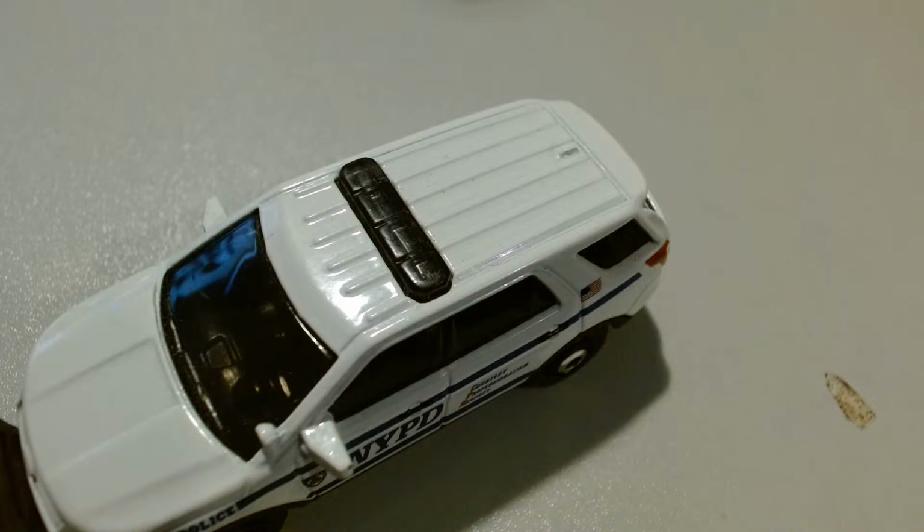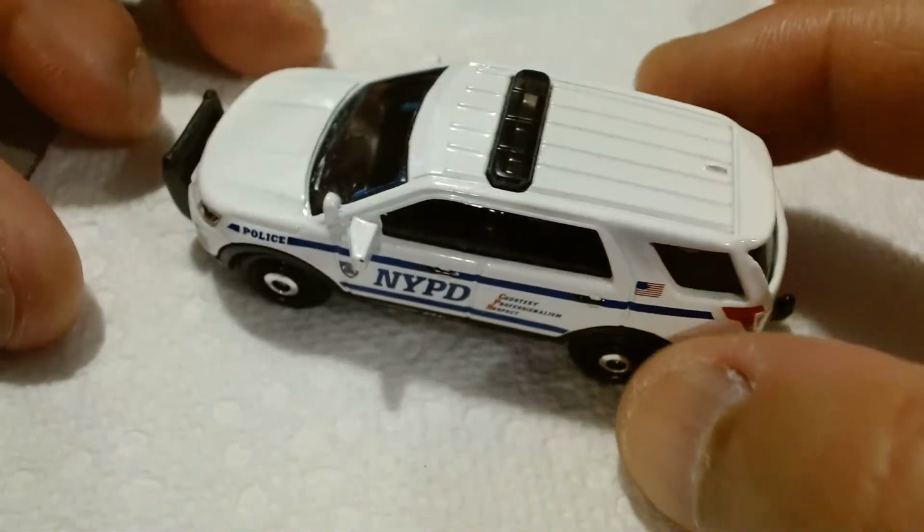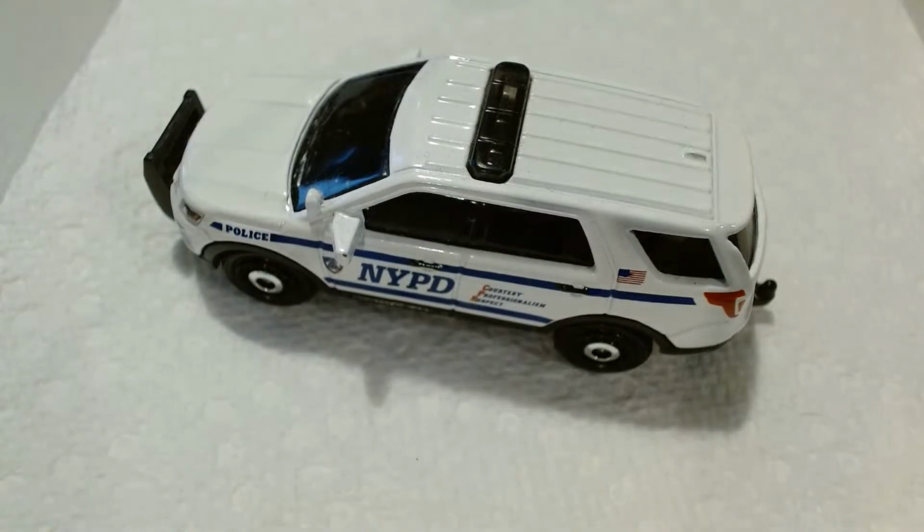Actually, I got a solution for that. This is rolling off the table because unfortunately this floor is not level. So let me try something with these. It won't roll. Okay, there you go.